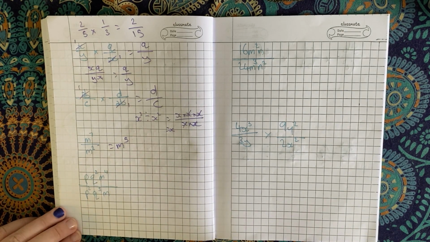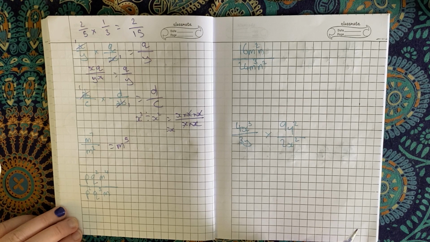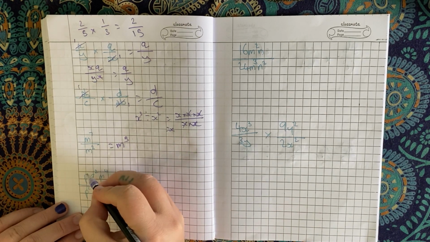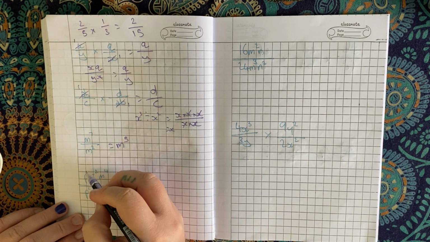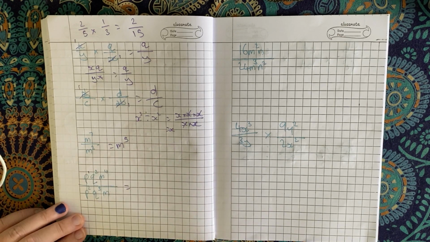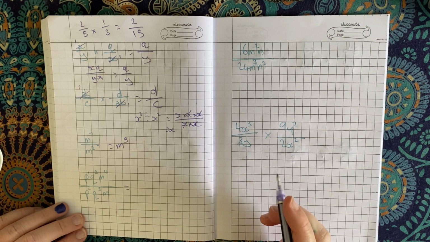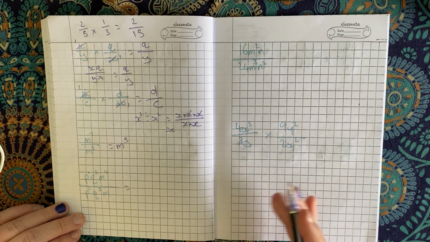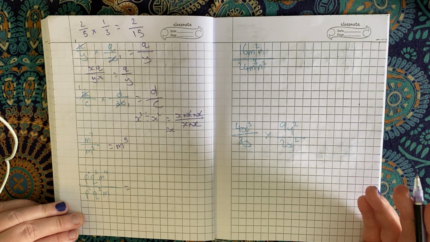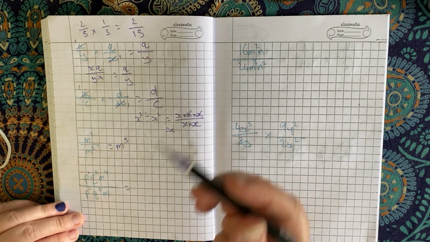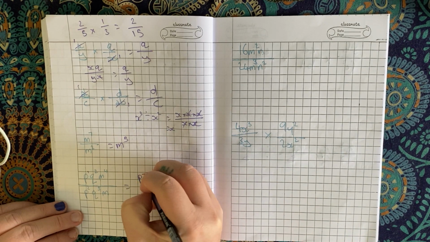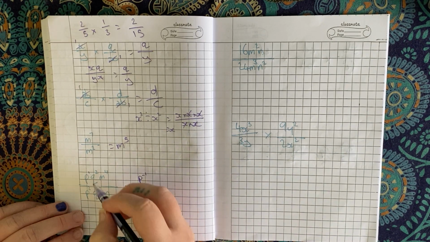Now that's what I'm going to do here. I'm just going to subtract all my powers. So I'm going to say, sorry, this is p and this is a 1. If there's no power, you can assume it's a 1. So 1 minus 2 is negative 1. So there are 2 ways you can do this. You can recognize straight away that a negative power means it's in the wrong place, so it should be on the bottom, or you can keep it as a negative and fix it later.